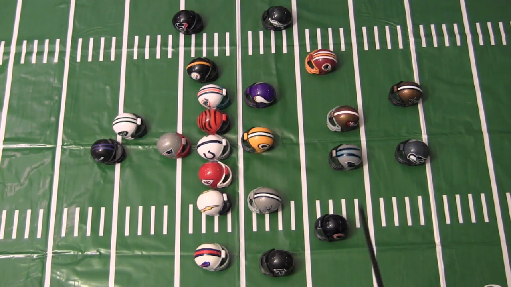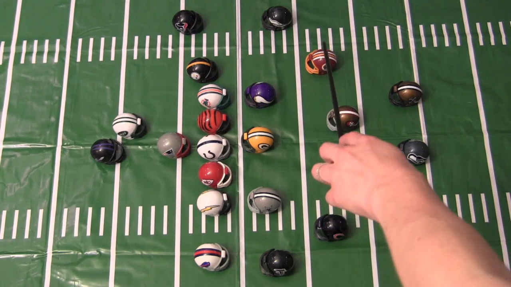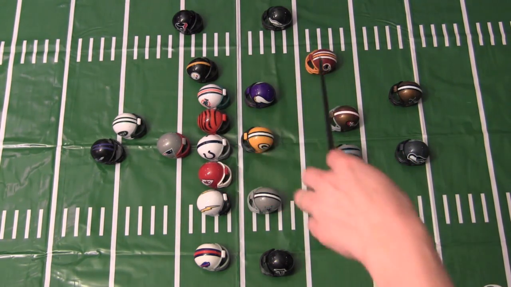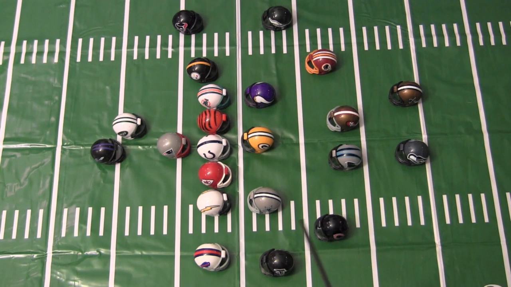Now, Sam and Will stand for strong and weak. Sam, or the strong side linebacker, will line up against the tight end. Will, or the weak side linebacker, will line up where there is not a tight end.